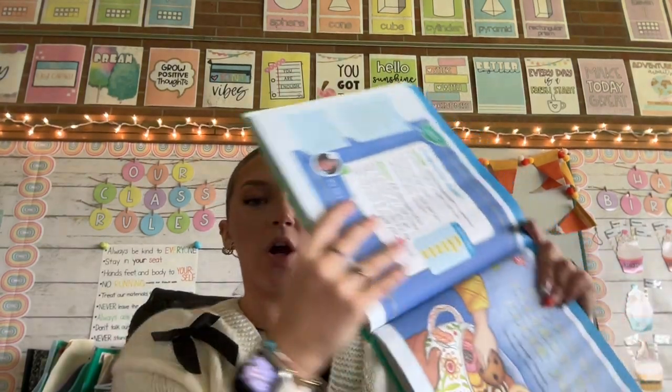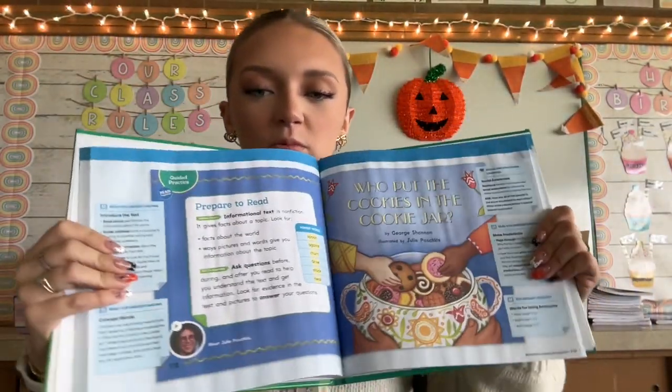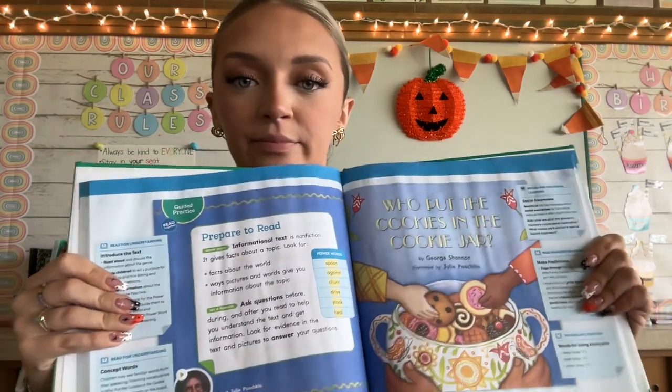Does that sound good? All right, you should already have your green My Book out, and we're going to be on page 118. Let me move my camera down there for you. Page 118. Pause if you need a second to get there. I'm going to start us off. Pause if you are not ready.